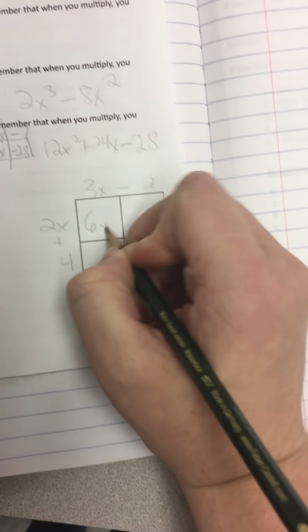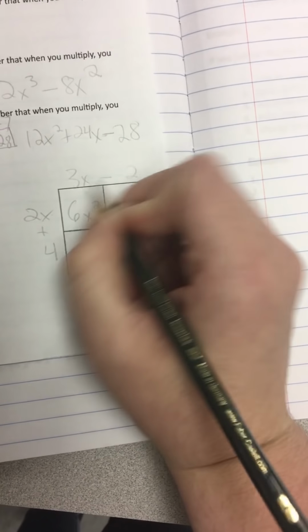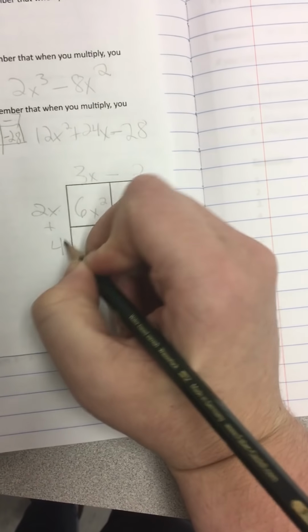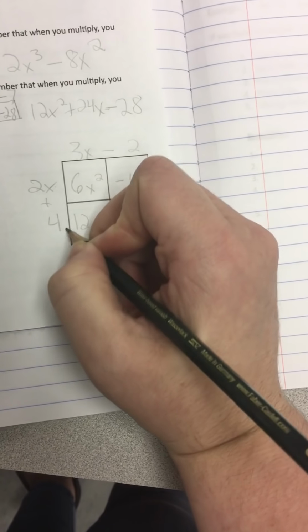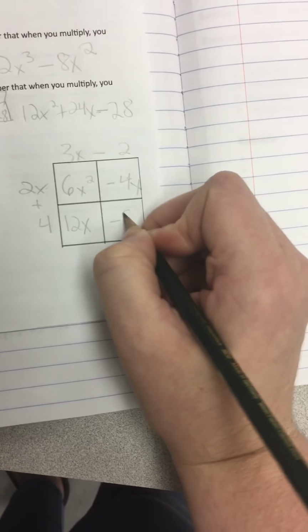1, 2x's, so x to the 2. Negative 2 times 2 is negative 4. 1x, no x's, so 1x. 3 times 4 is 12. 1x, no x, so that just makes 1x. Negative 2 times 4, negative 8.